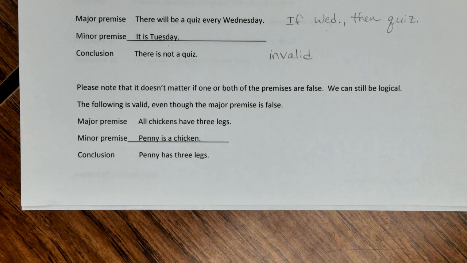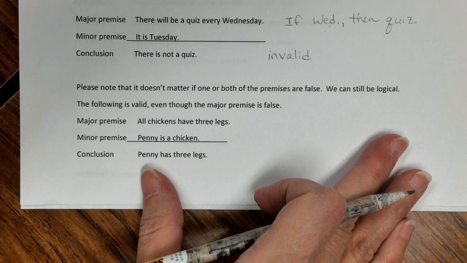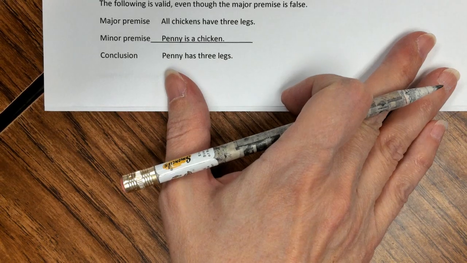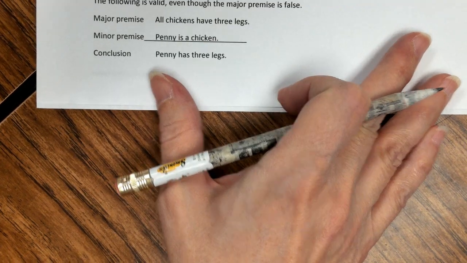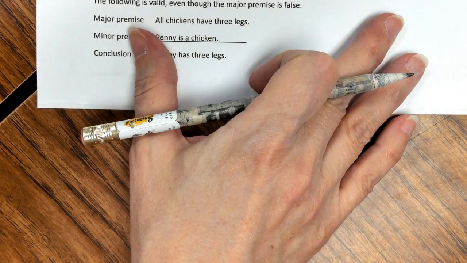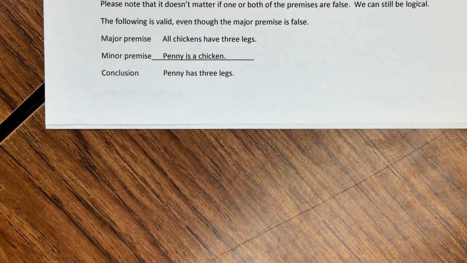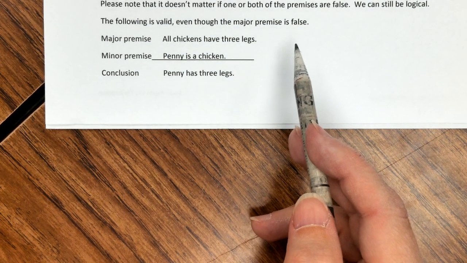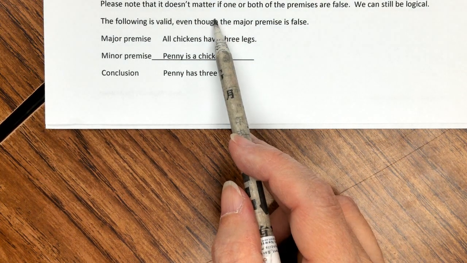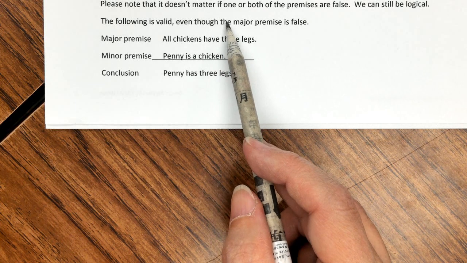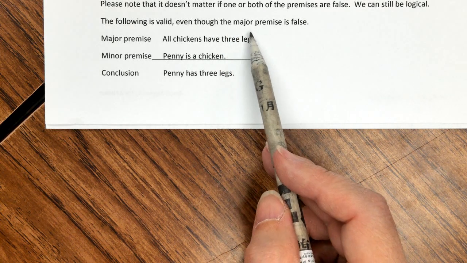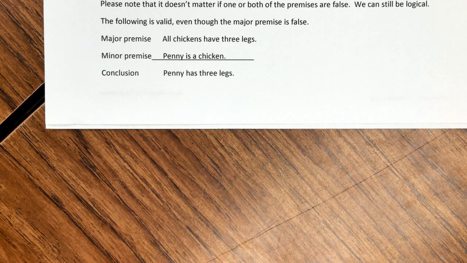Okay, now, sometimes you might start with a statement that you know is not true. But we can still talk about whether the argument is logical. Okay, so that's what we're getting to down here. Please note, it doesn't matter for the purposes of the logic whether one or both of the premises are false, major or minor.